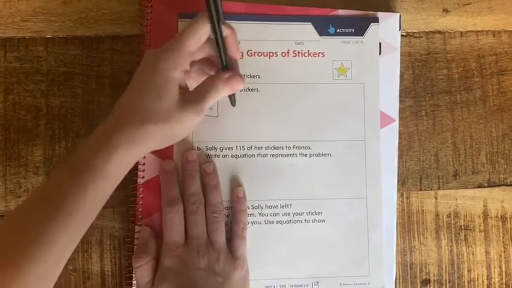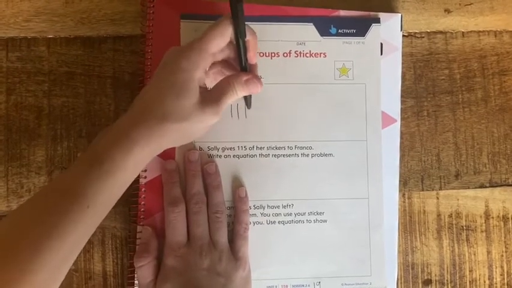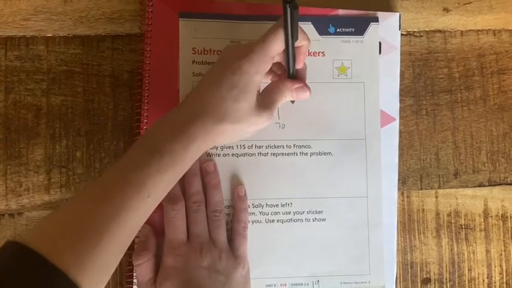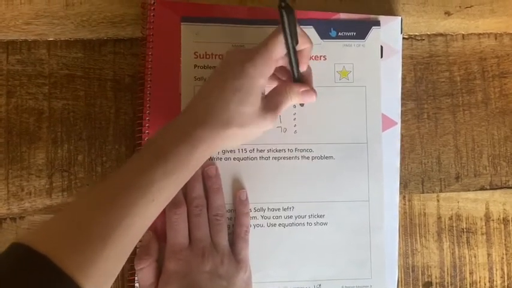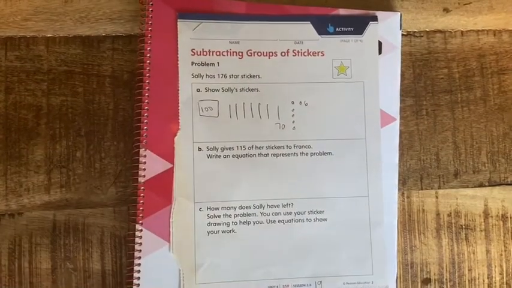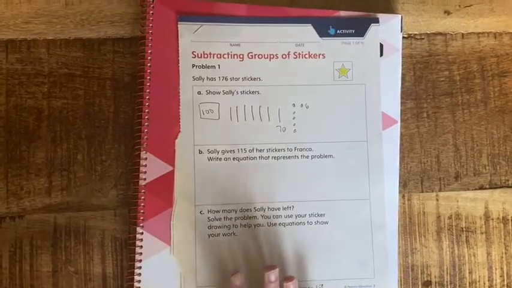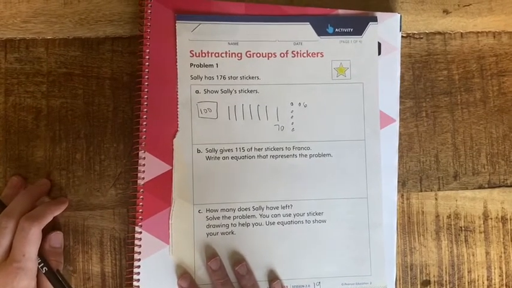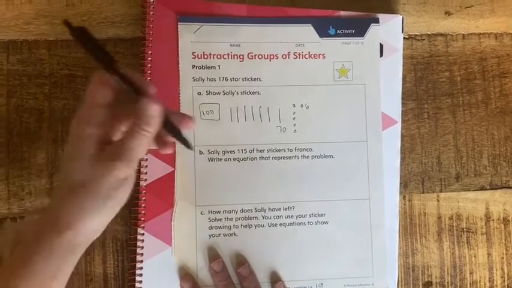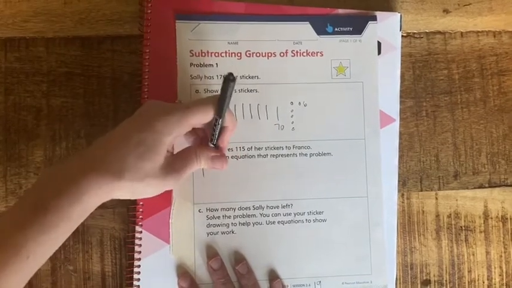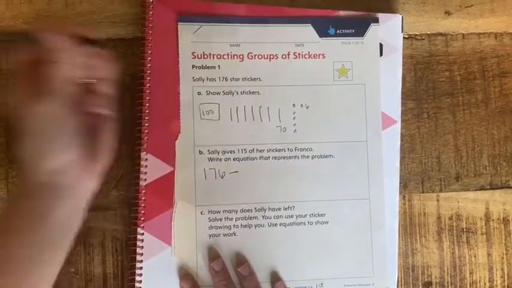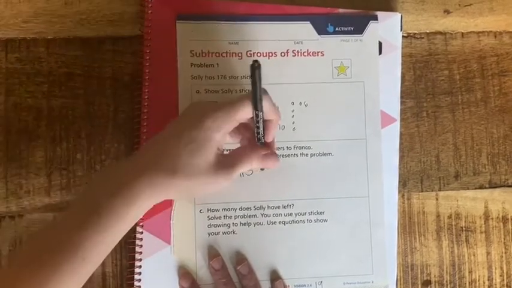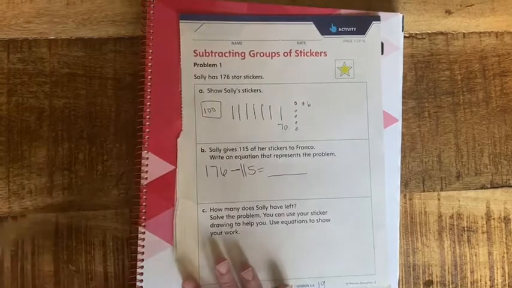1 in the hundreds place, 10, 20, 30, 40, 50, 60, 70. And 6 in the ones place. 1, 2, 3, 4, 5, 6. Now, Sally gives 115 of her stickers to Franco. Write an equation that represents the problem. So she started with 176, and then she gives 115 to Franco, and we're going to figure out what she has left.